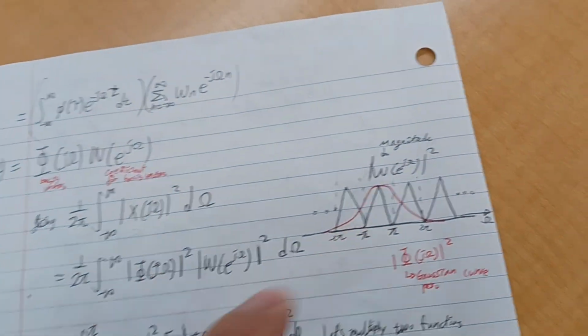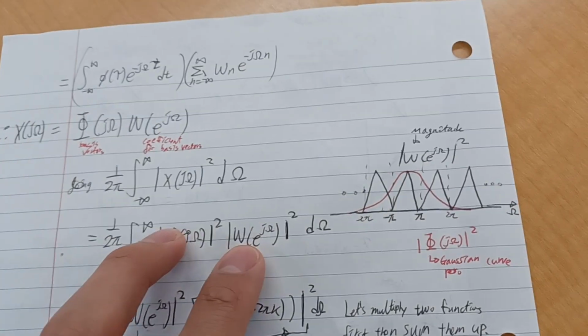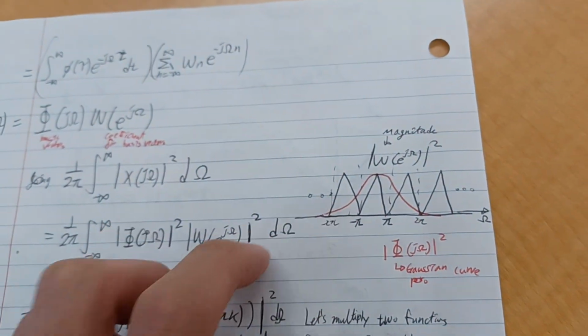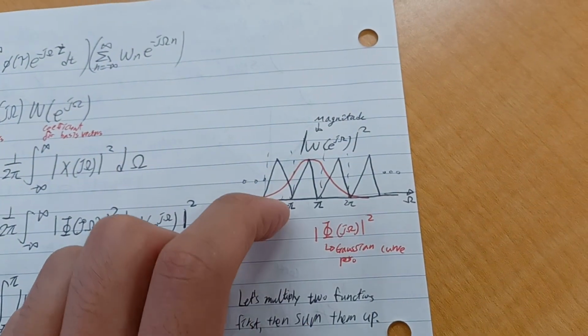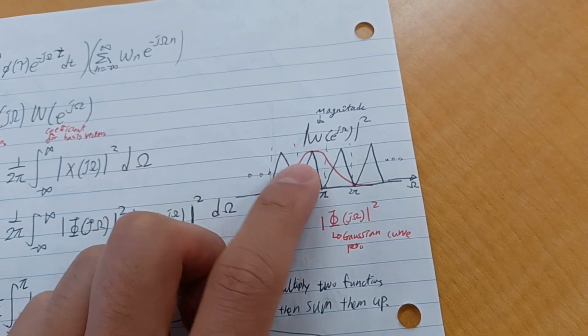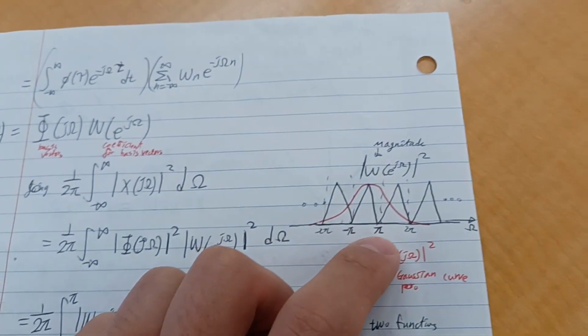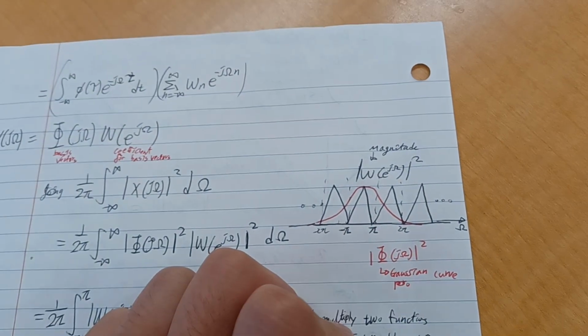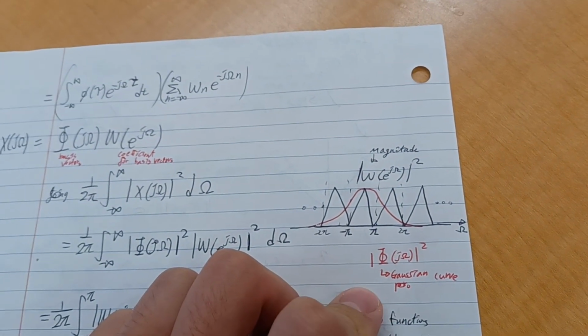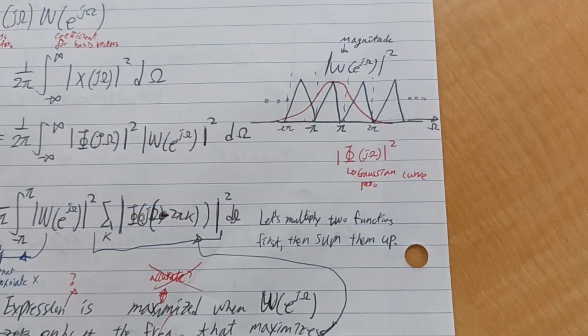And then you take the integral of these two, right? You multiply and take an integral. You're really seeing the overlap between these two functions, where this black is the coefficient, and this red line is the basis vector, the Gaussian curve.